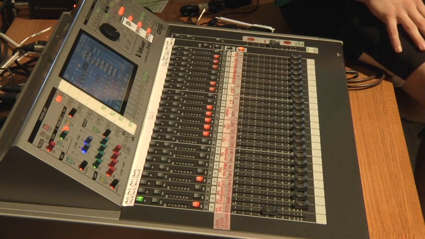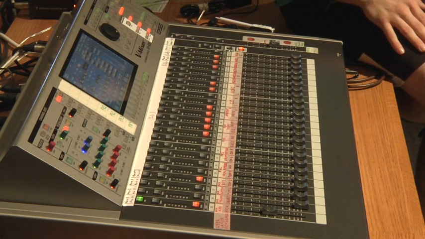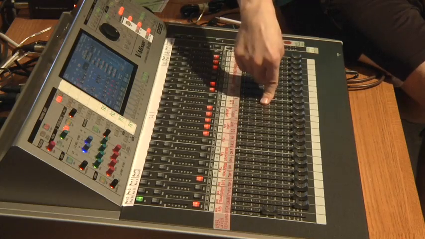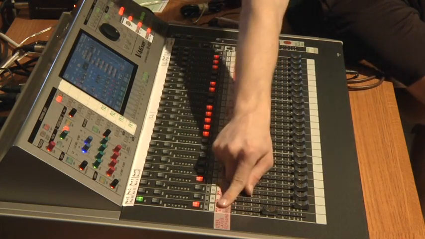So I'm sure a lot of you who have kids would wish you had a mute button for them. You know, when they're giving you a hard time, you just hit the mute button and there's silence.